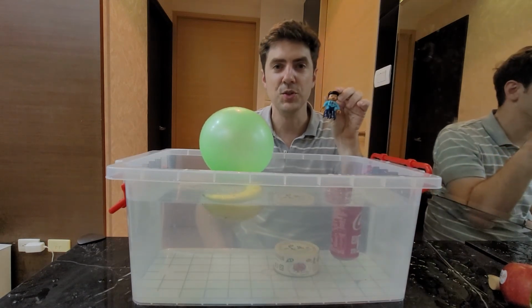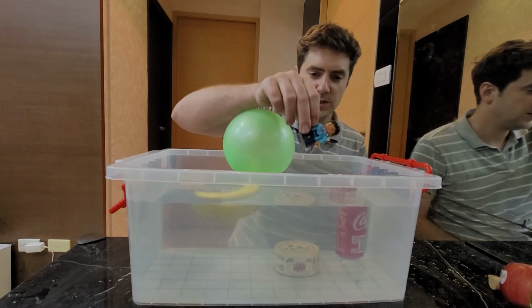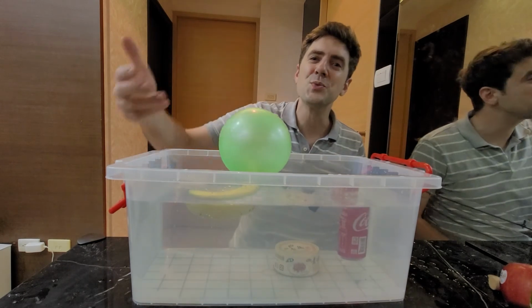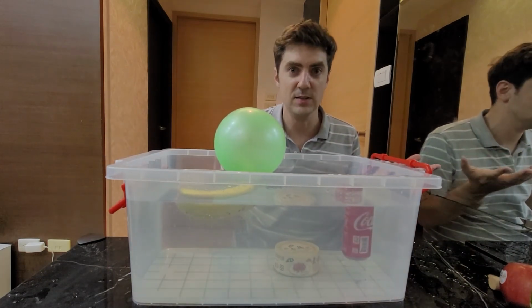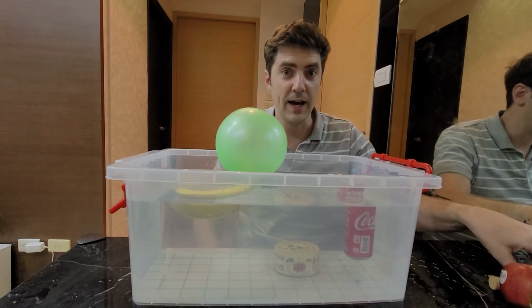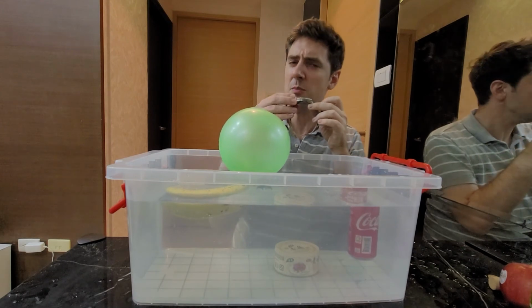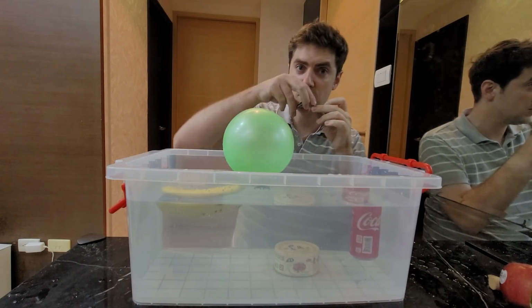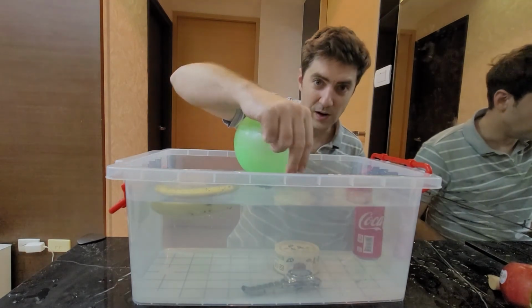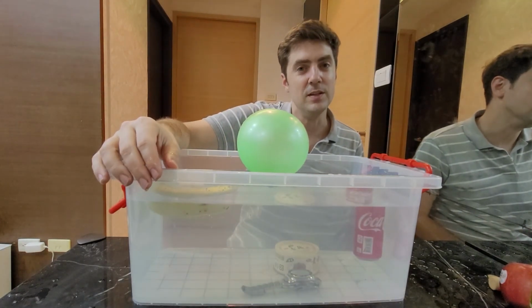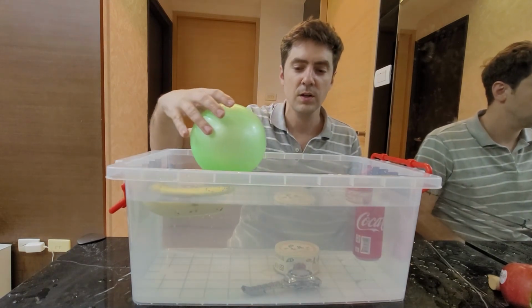Then let's try my little Lego person. I think she will float. Oh, I was right. She floats on top of the water. She is less dense than the water. And last, let's try my swimming watch. So I think maybe my swimming watch can float, but let's try. Oh, it doesn't float. It's definitely more dense than the water.